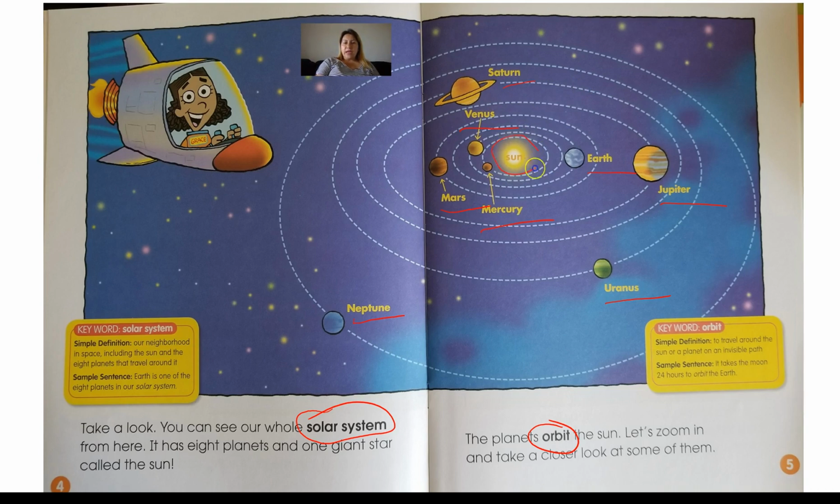And then in the center we have our giant star, which is our sun. Okay, so we can count 1, 2, 3, 4, 5, 6, 7, and there's 8. So if anybody asks you how many planets are in our solar system, you can say 8. And remember to tell them that we have a giant star called the sun.